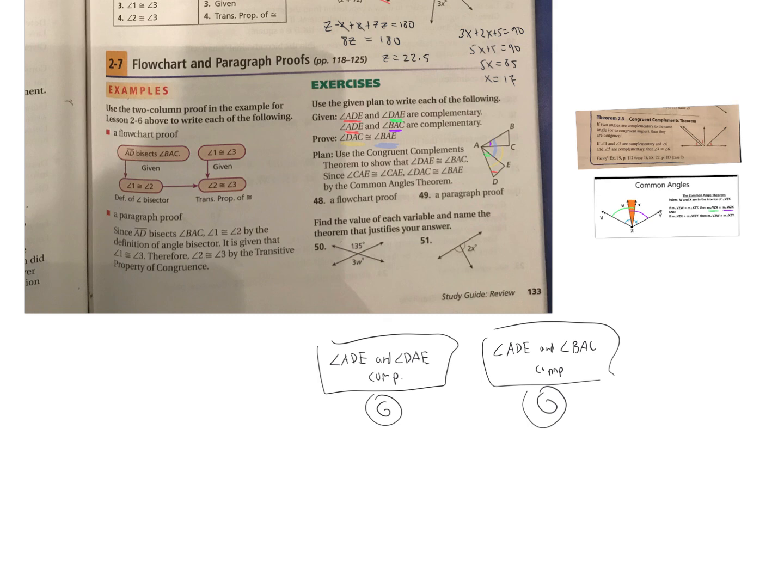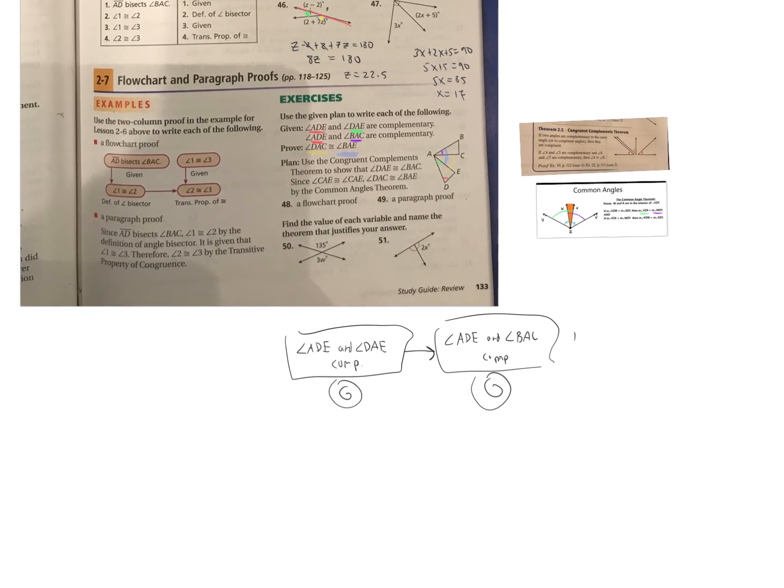So I feel like we can probably draw just a single arrow between these. And seeing as how both of those are true, we immediately know that angle DAE is congruent to angle BAC, and that is a result of the congruent complement theorem.